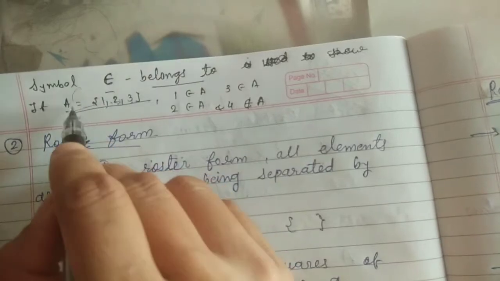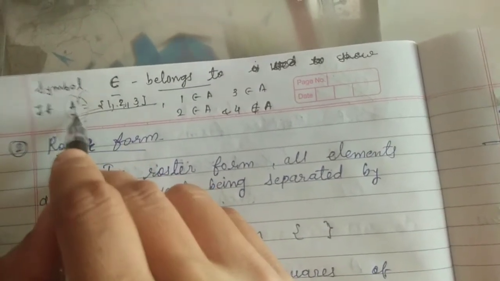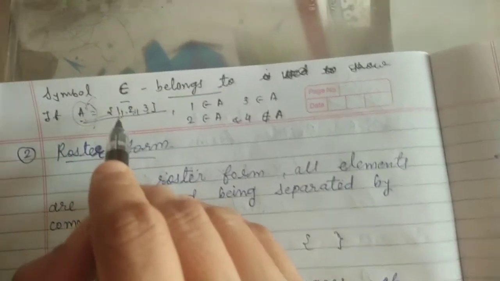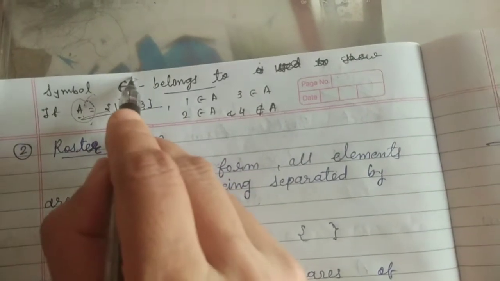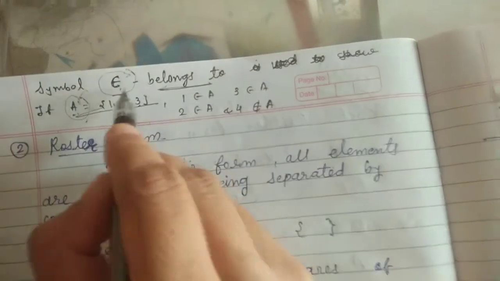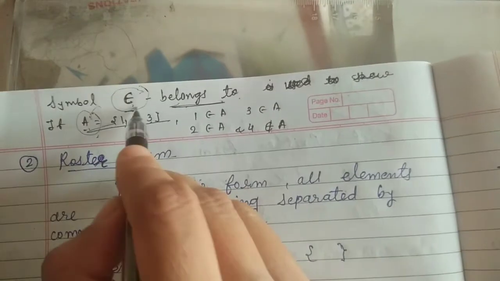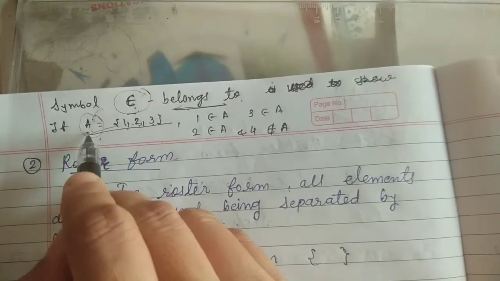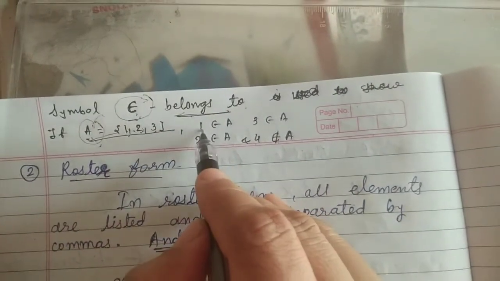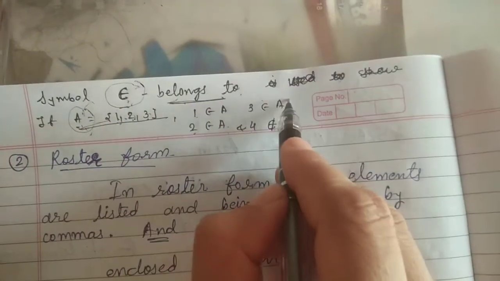Now as 1 belongs to the set A, मतलब कि 1 जो है वो A के अंदर आया हुआ है, ओके, ये A का एलिमेंट है. तो जब भी आपको एलिमेंट ऑफ अ सेट के लिए सिंबल यूज करना है तो हम ये यूज करेंगे. This is known as belongs to. This symbol is used as belongs to. Okay, so remember here 1 is a member of A and 1 is an element of A. तो हम कैसे लिखेंगे? 1 belongs to A, 2 belongs to A, 3 belongs to A.